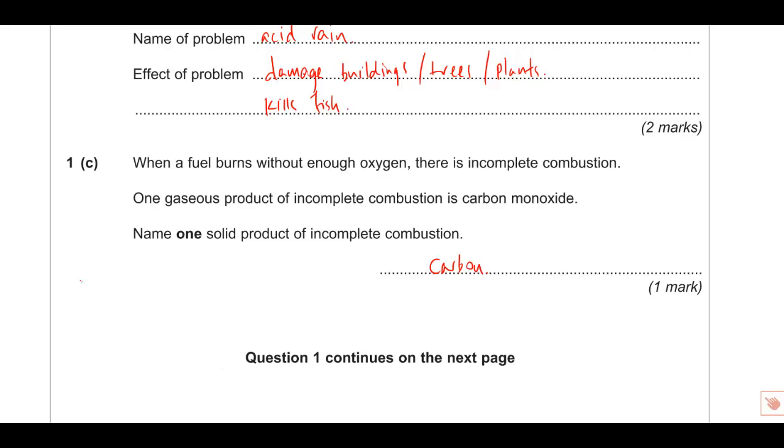So in full combustion, say of methane, CH4 plus O2, we're going to get CO2 and H2O. CH4 plus O2. Hope this is all going to fit.